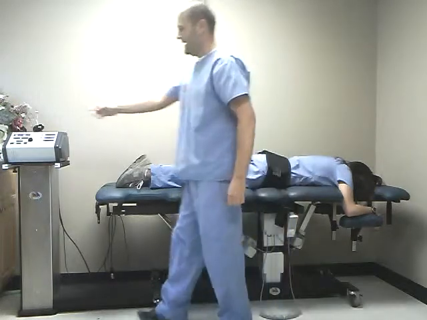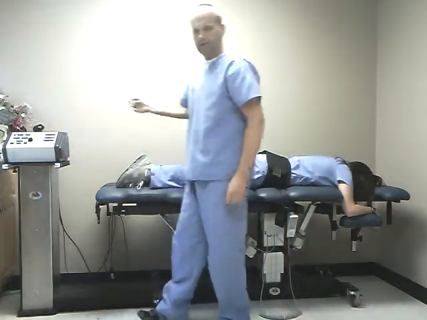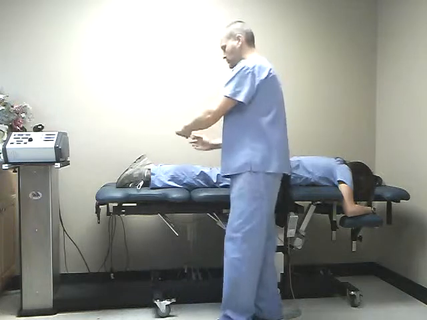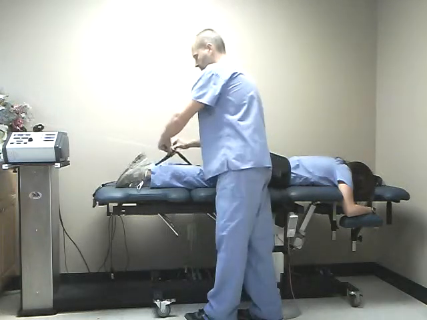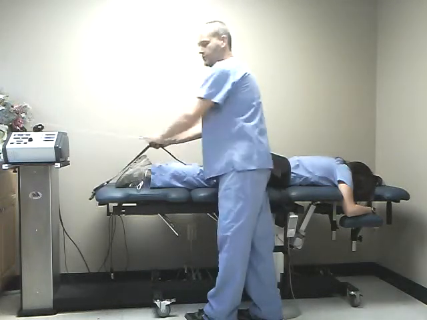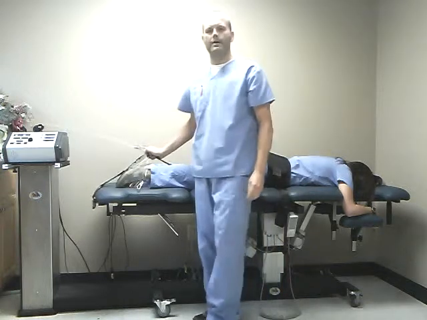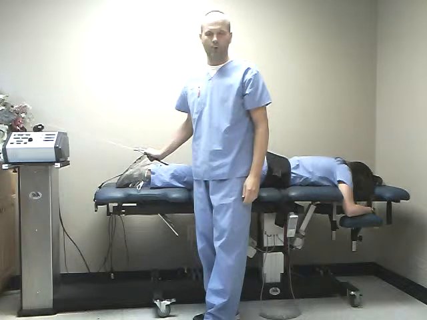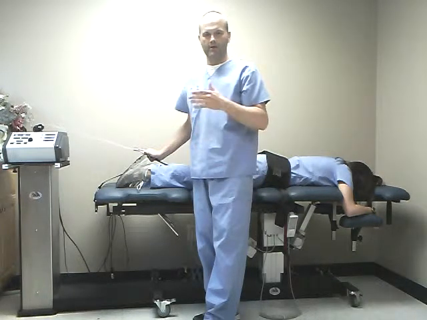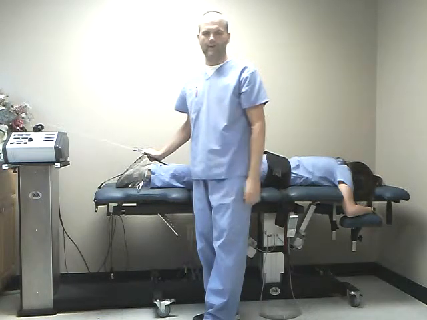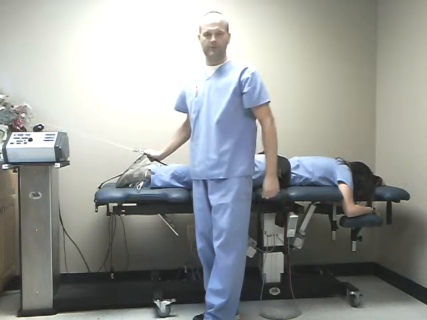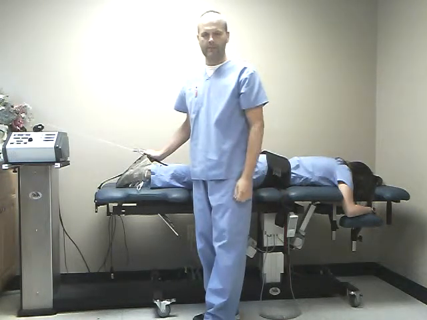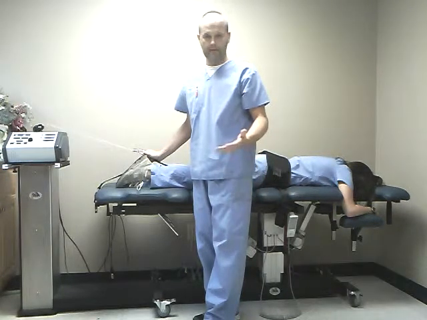and then we attach the traction head with this cable to this belt, and then determining what amount of force or weight that we want the traction head to pull and the time, that is all determined through our evaluation. And basically we just hit the start button, and about 10 minutes later the therapy ends.